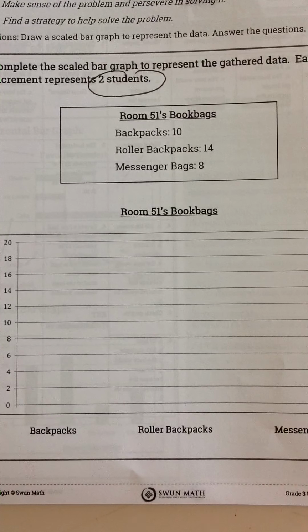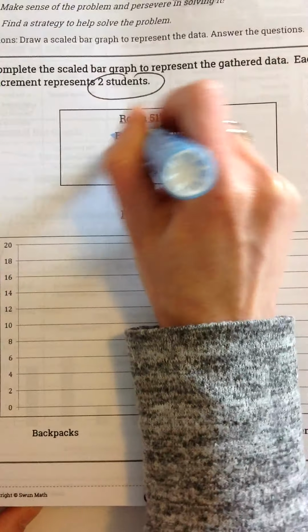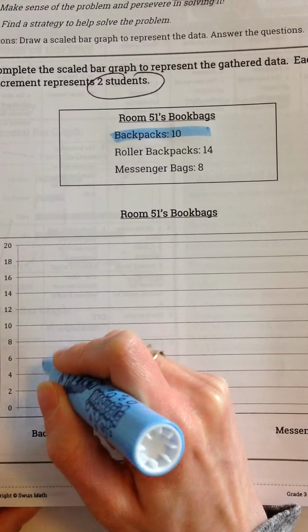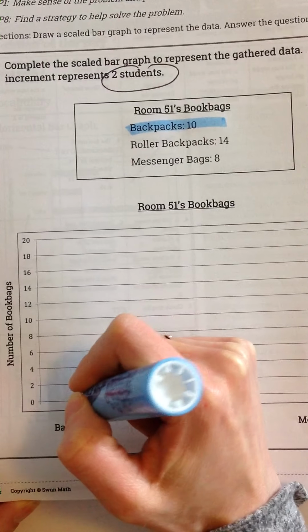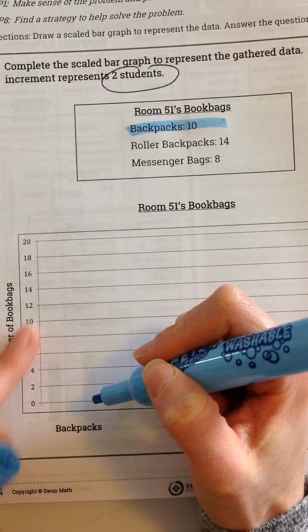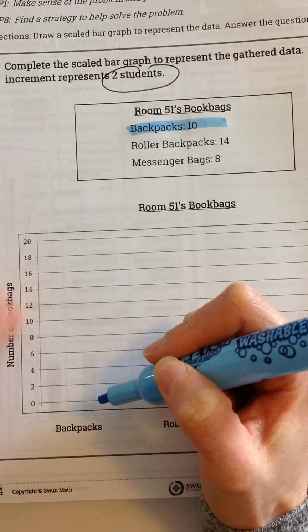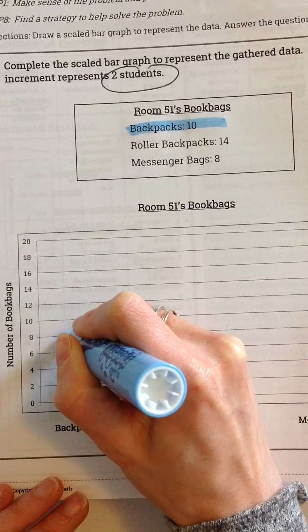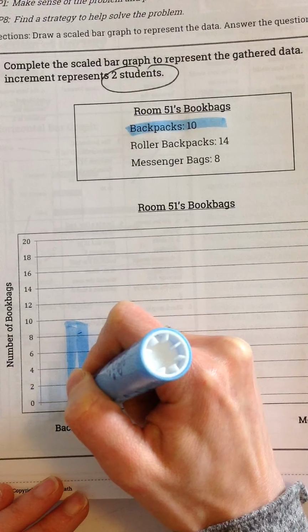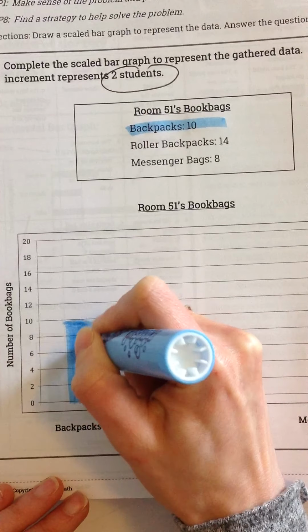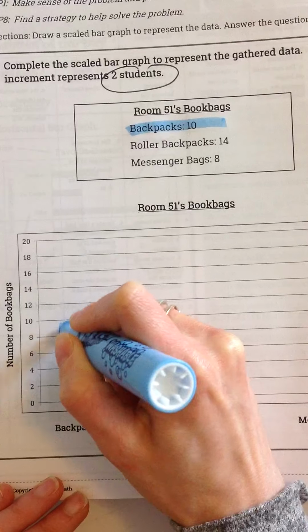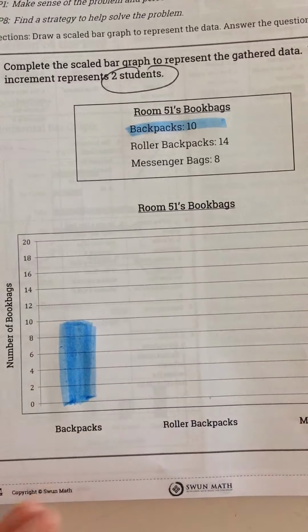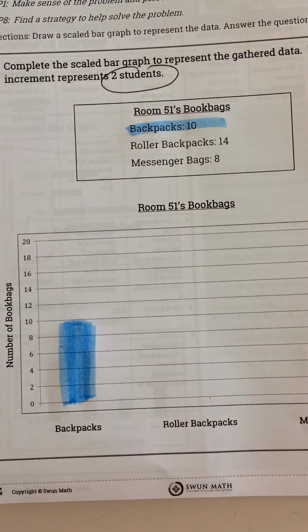So you all know how to do this. How do I show that? I'm going to use blue to represent the backpacks. I'm going to go to my backpacks label up in increments because this represents the number of book bags with a scale of 2. So 2, 4, 6, 8, 10. Okay. There's my vertical bar graph, right? Because we're going up and down.